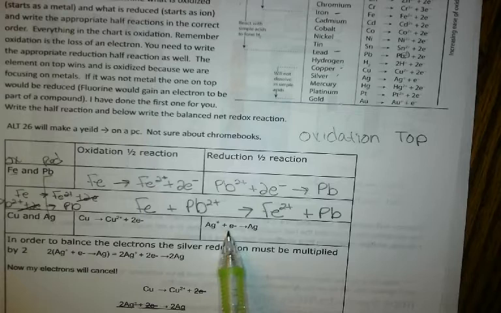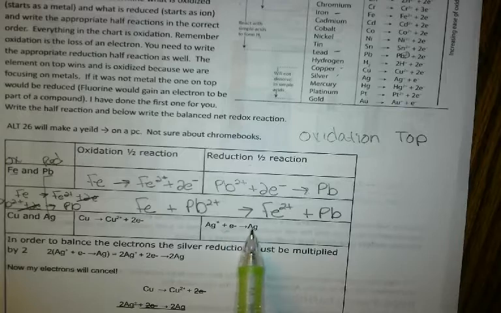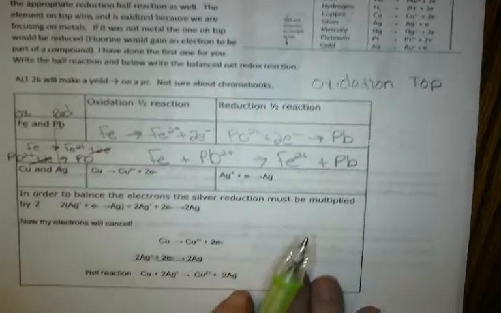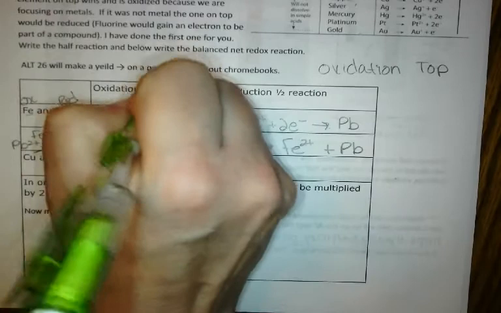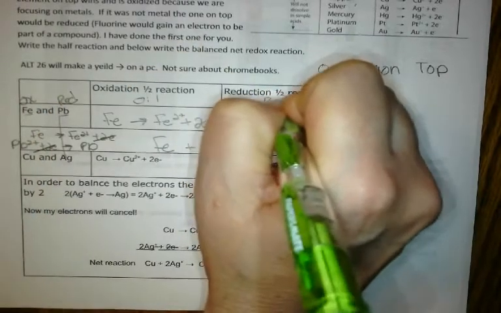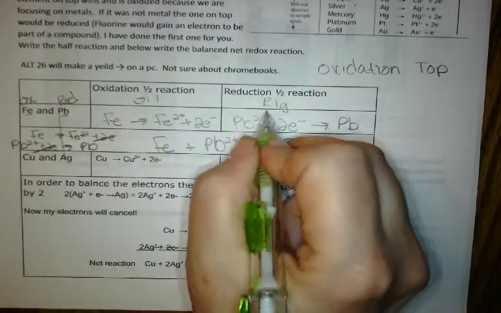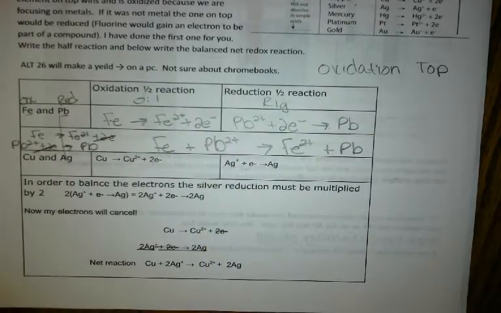It's going to be in a compound, but in solution, net ionic equation. So it's going to gain that electron because reduction is gain. Remember, OIL RIG. Oxidation is loss, reduction is gain.